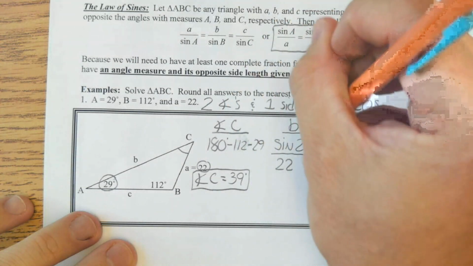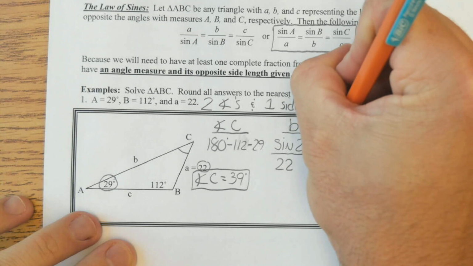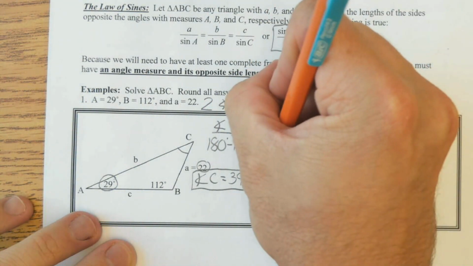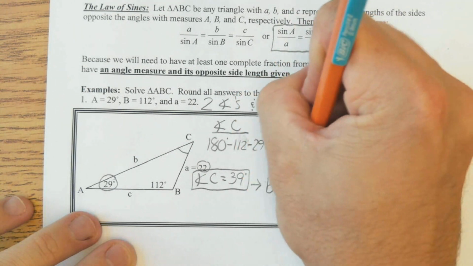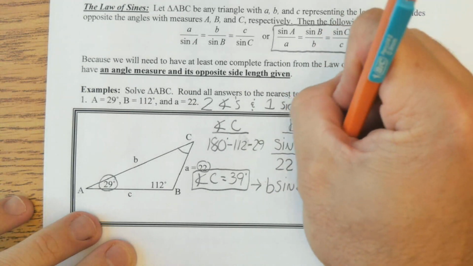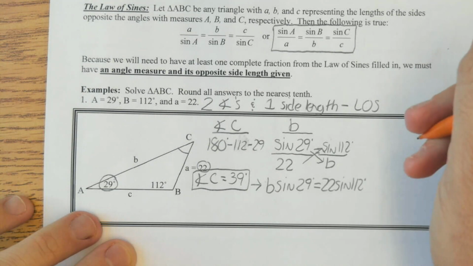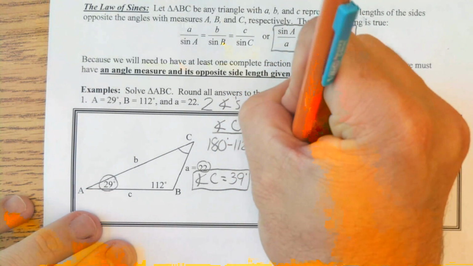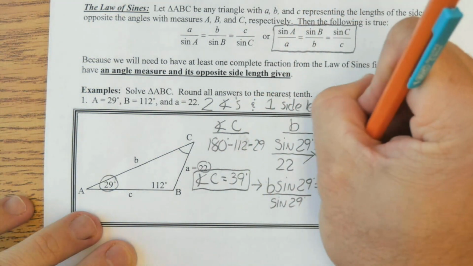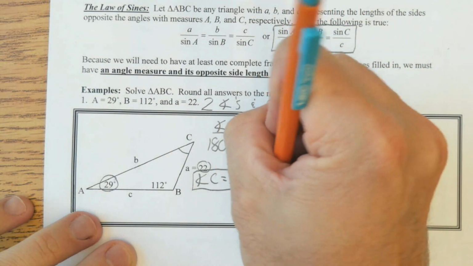Okay? And so now once you have that ratio set up, you can go ahead and cross multiply. So when I cross multiply, I'm going to do b times sine of 29 degrees. So I'm going to get b times sine of 29 degrees equals 22 times sine of 112 degrees. And I'm going to go ahead and divide by sine of 29 degrees, because I'm isolating b, okay?